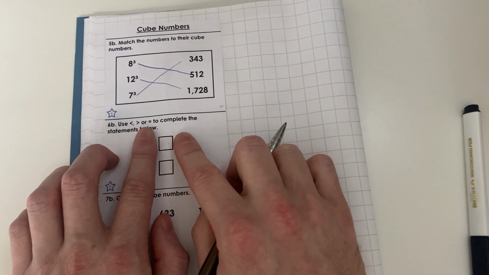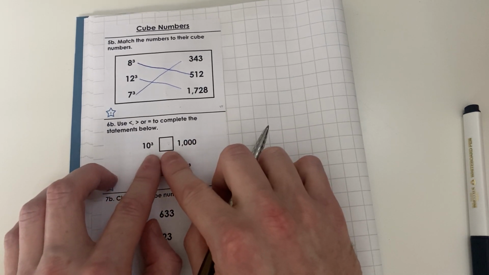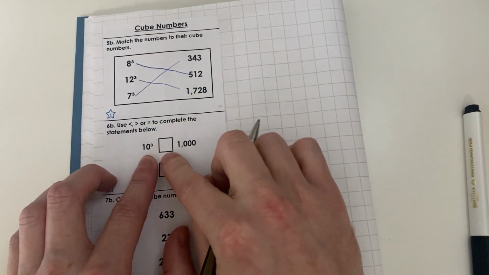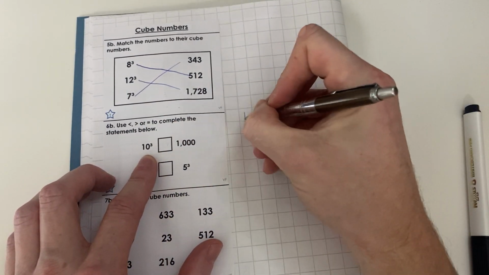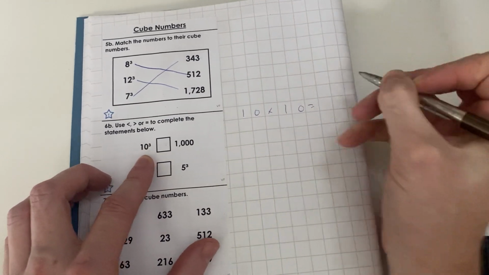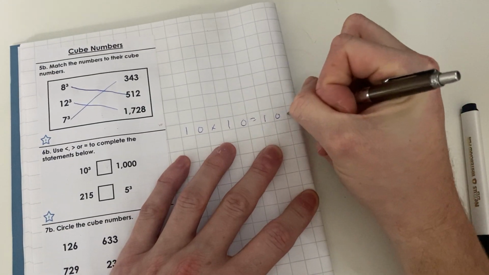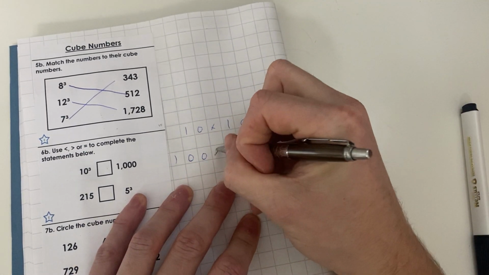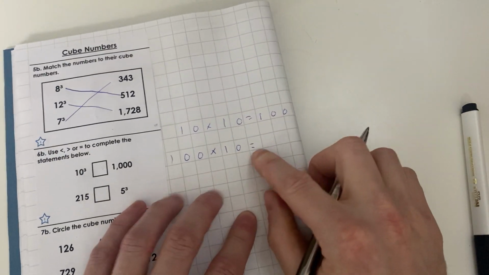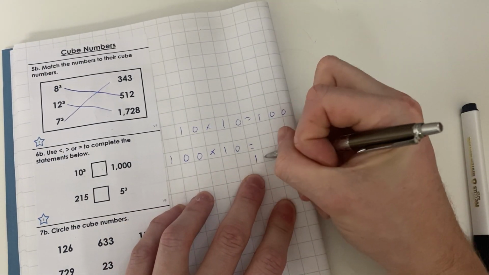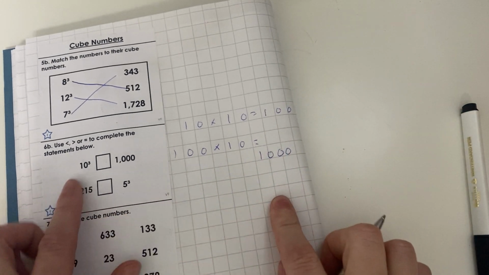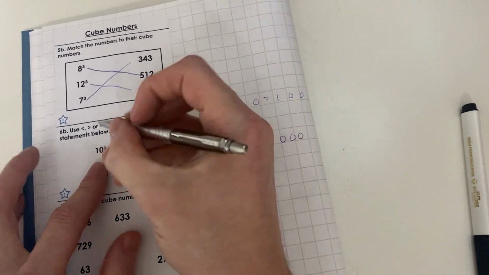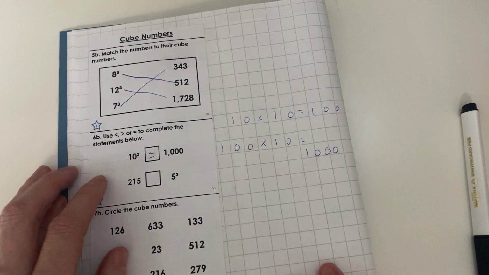Now we can use this question here. Use greater than, less than, or equals to complete the statements below. We have 10 cubed and 1,000. So if we just work that out, 10 times 10 equals 100. And 100 times 10, really simple, is equal to 1,000. So 10 cubed and 1,000, that means the answer for 10 cubed is 1,000. This means it's the same, so we put equals.